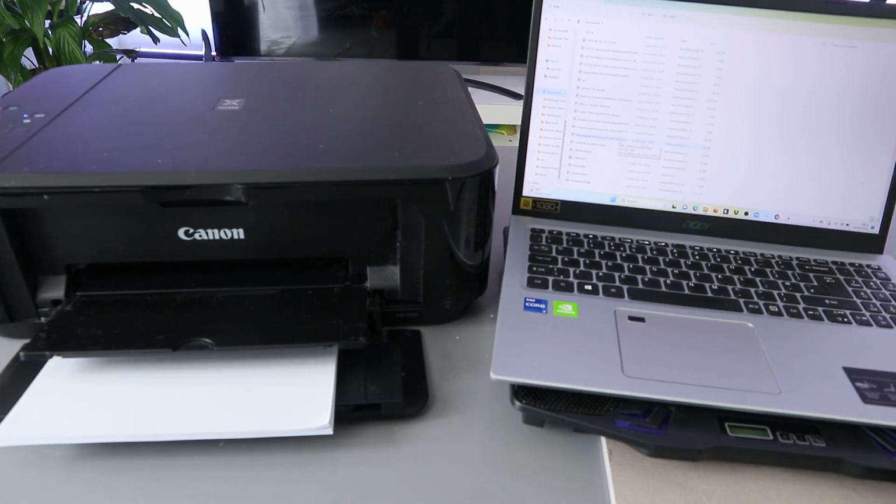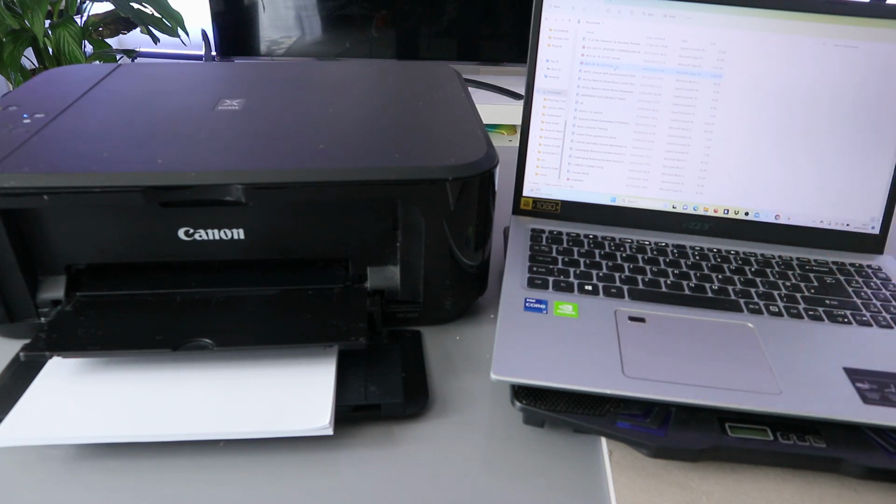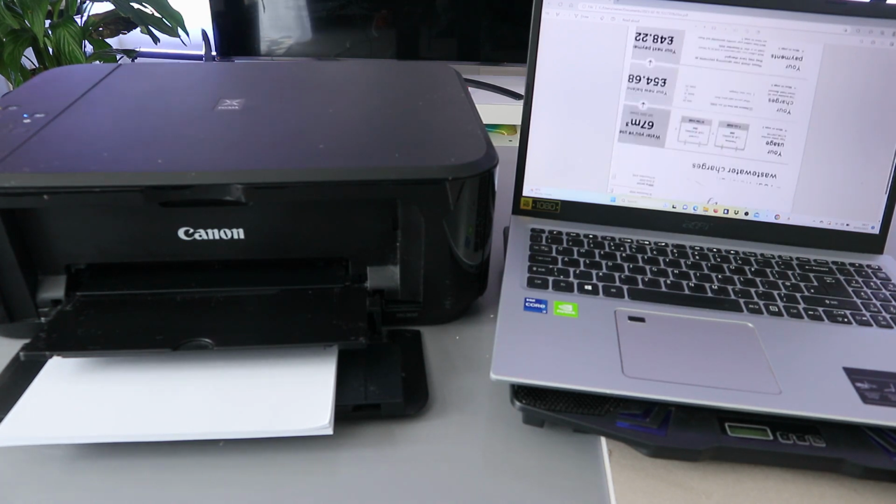Now what you need to do is select the specific document you want to open. Okay, so I'm going to use this as an example. Double click it. Now when you double click it, this is the document I want us to print out. This document is a black and white document.